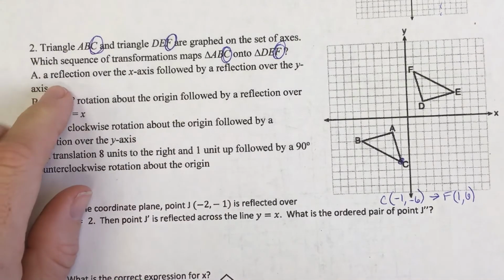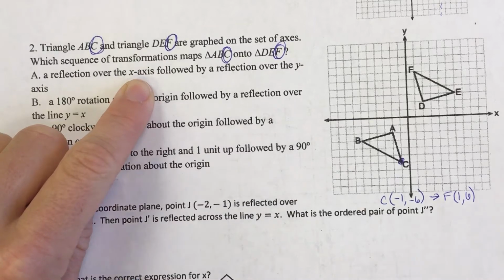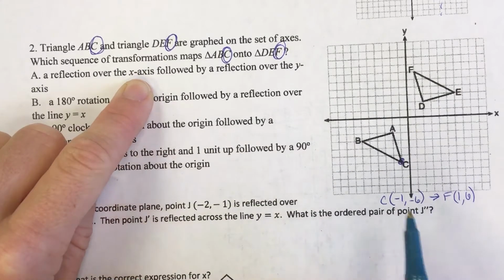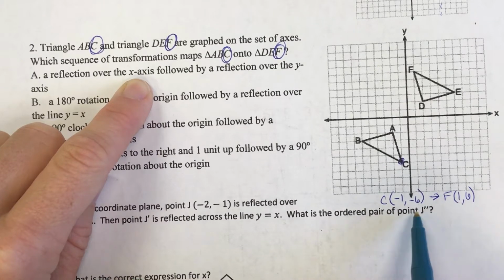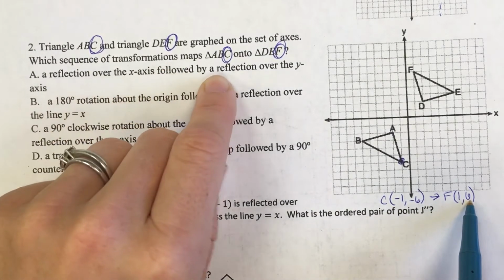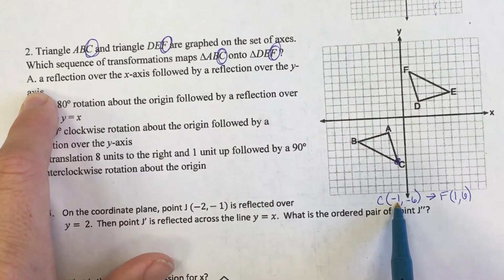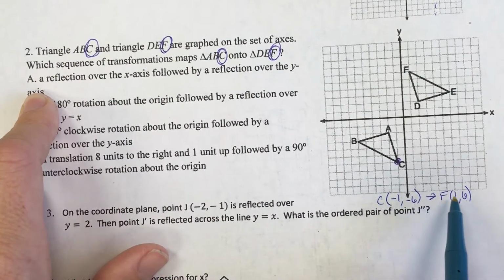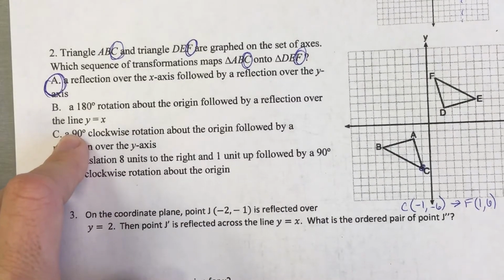Okay? All right, so a reflection over the x-axis would make the y multiply by -1, so -6 would become +6. And then a reflection over the y-axis, you multiply the x by -1. -1 times -1 is +1. So A is correct.